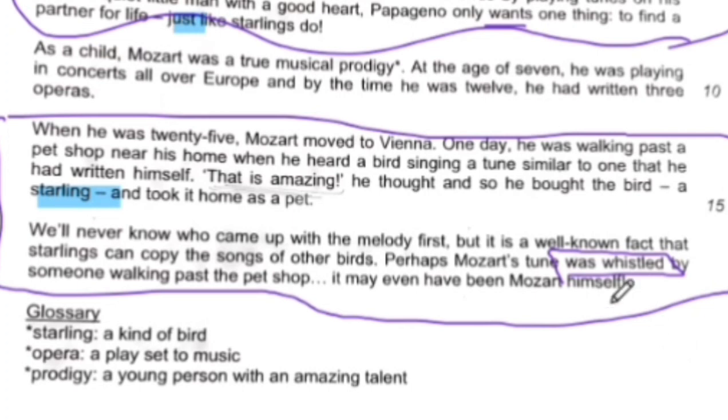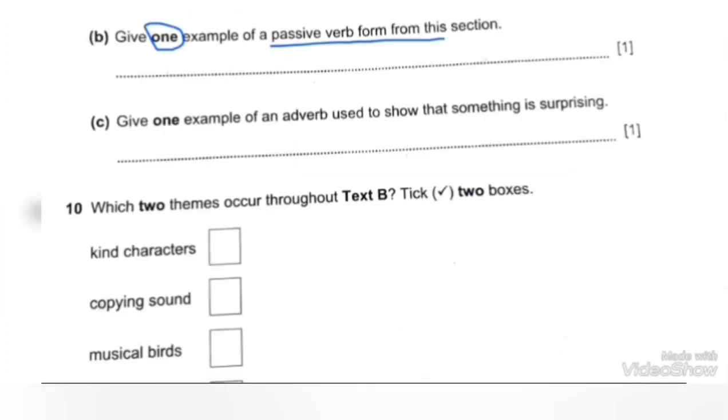So, and we started with here is object. I'm talking about the tune, Mozart tune. Okay, was whistled by someone. So the subject at the end after the preposition by. So Mozart tune was whistled by someone walking past the pet shop. So that's it. So this is the target, was whistled. Let's go write it down. Was whistled.